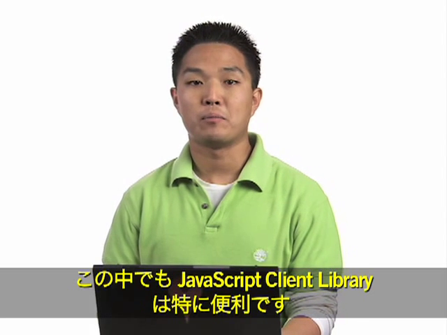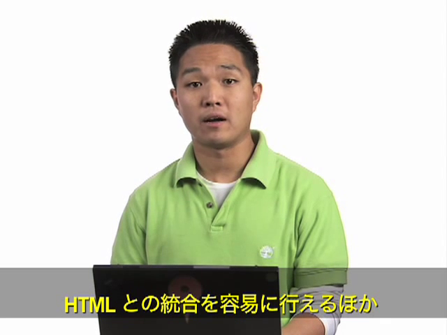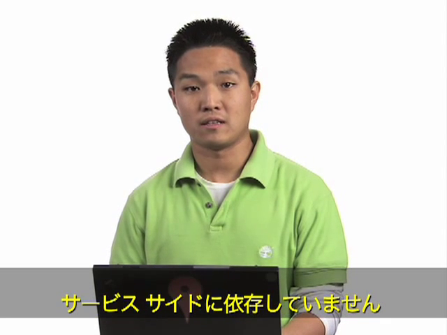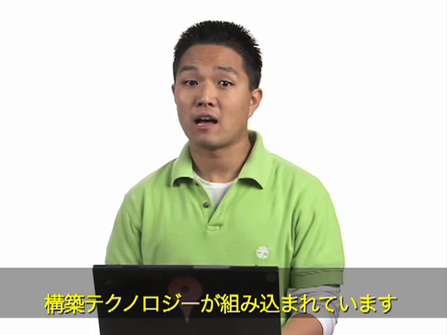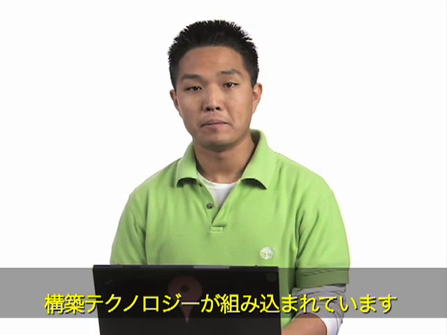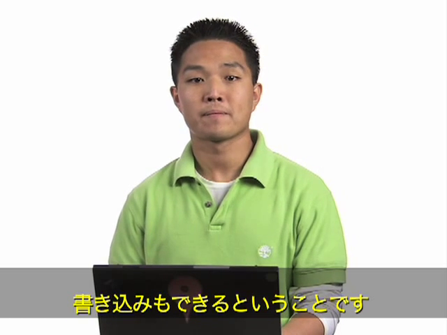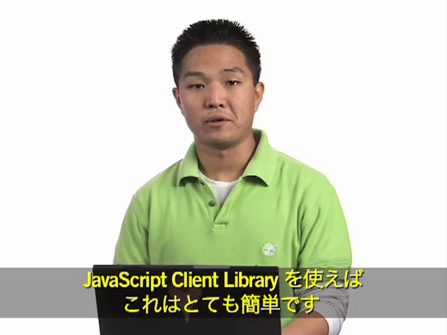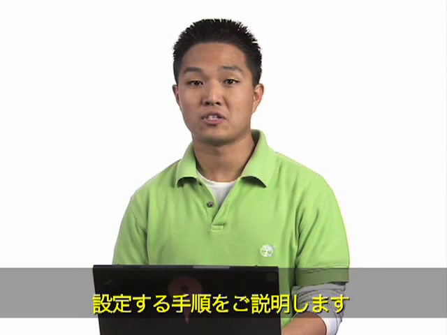But the JavaScript Client Library is particularly useful because it allows you to easily integrate with your HTML, and there is no server-side dependency. The JavaScript Client Library also has a built-in technology that allows cross-domain communication, meaning that you can now use JavaScript to perform not only read operations, but also write. Using the JavaScript Client Library is very easy. I'm going to show you the few steps that you need to do to set up your code to start using it.